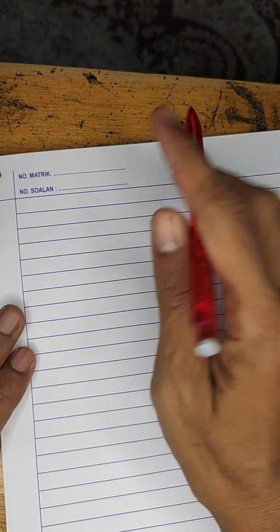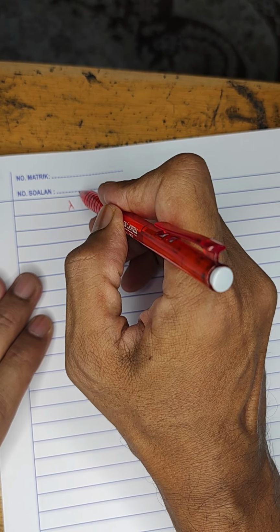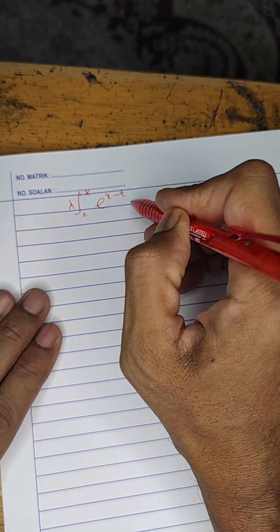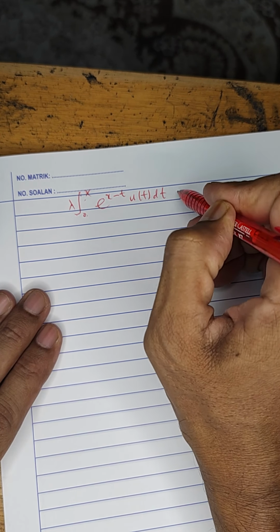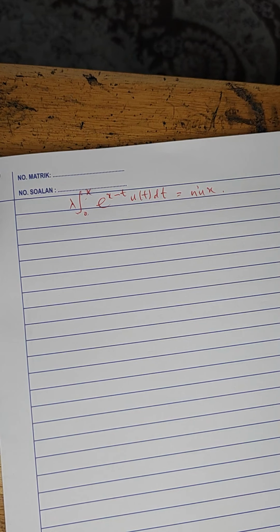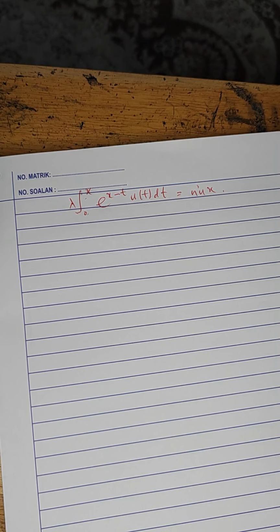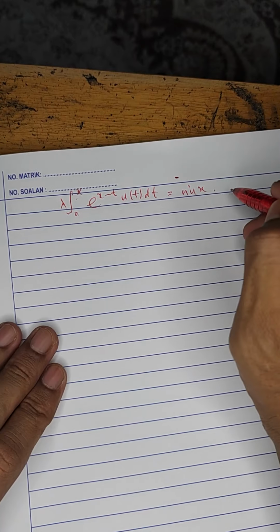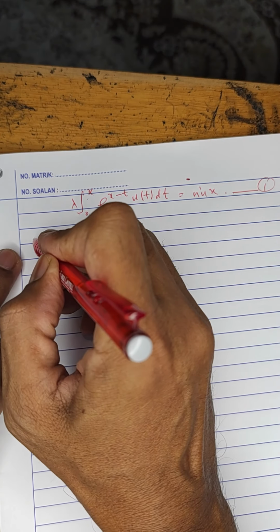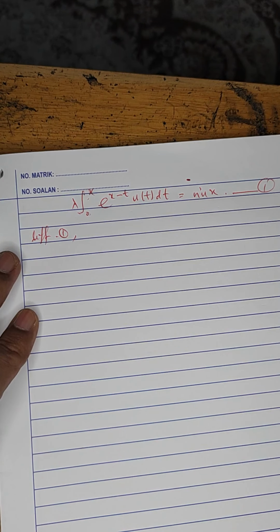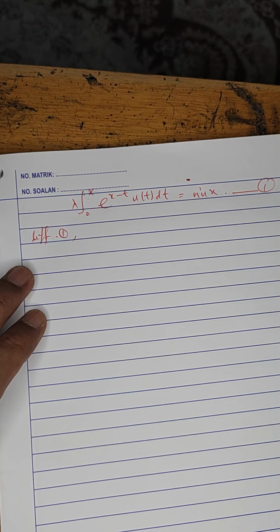Let me write those. We have the equation given as lambda integral from 0 to x of e^(x-t) u(t) dt. This is equal to sin x. Let's call this 1. We differentiate 1, using again the Leibniz rule. Remember the Leibniz rule.